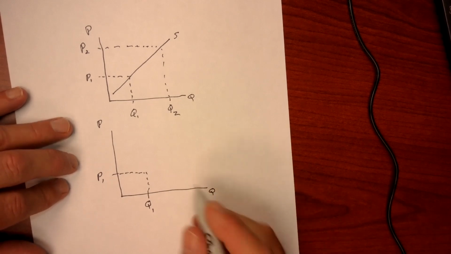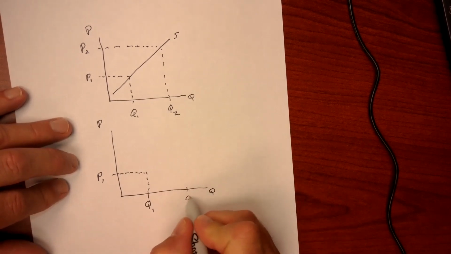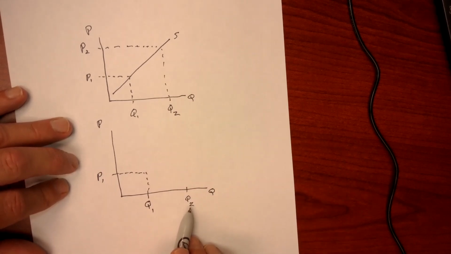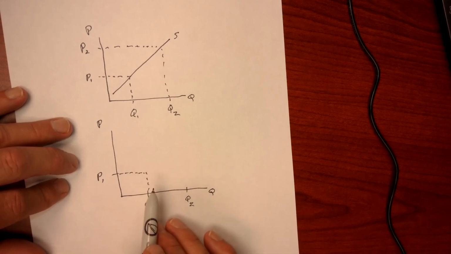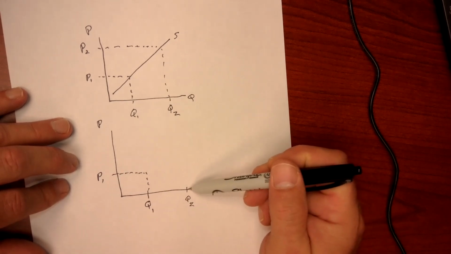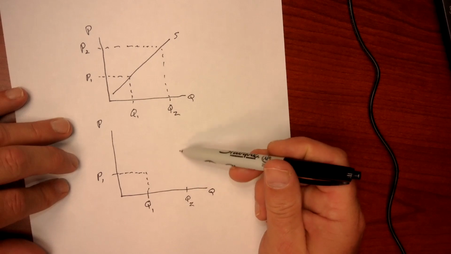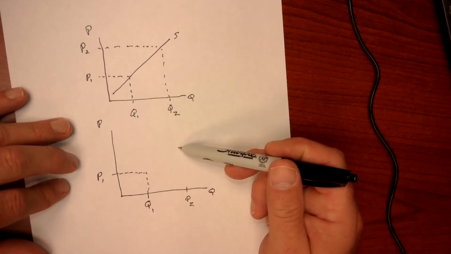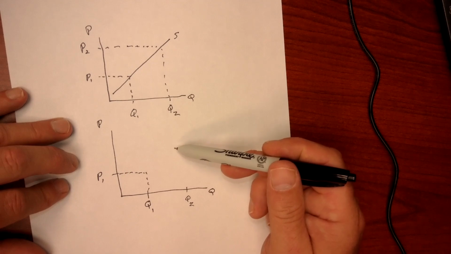In order for them to put the Q2nd unit on the shelf, a much higher quantity, because of fixed factors of production, something that was explained earlier, they're going to need to get a higher price for that last unit in order to have the incentive to put it on a store shelf.